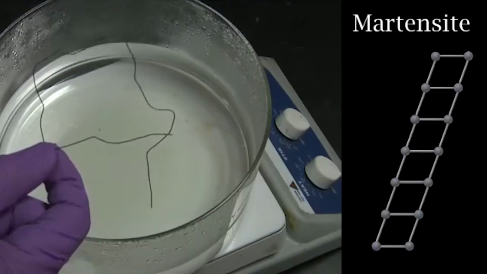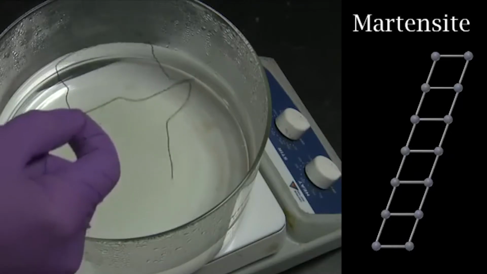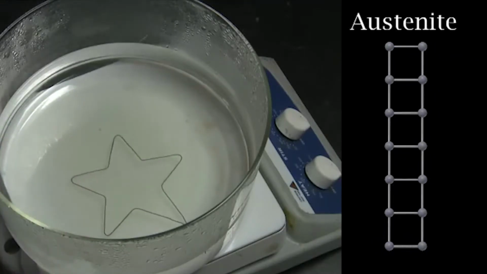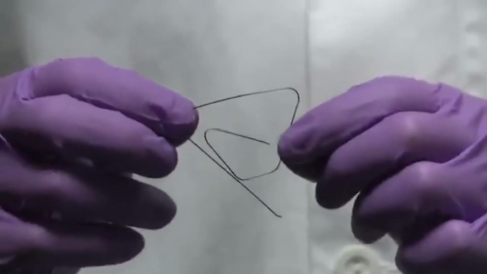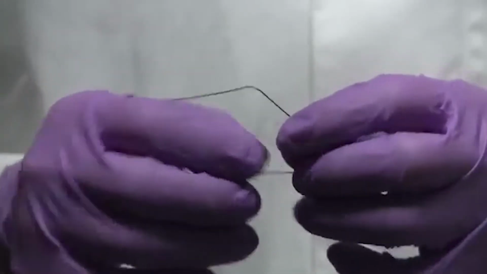Now if we heat up the wire, it goes through the phase change from martensite to austenite and it returns back to its original shape. We can repeat this for almost any shape we want.